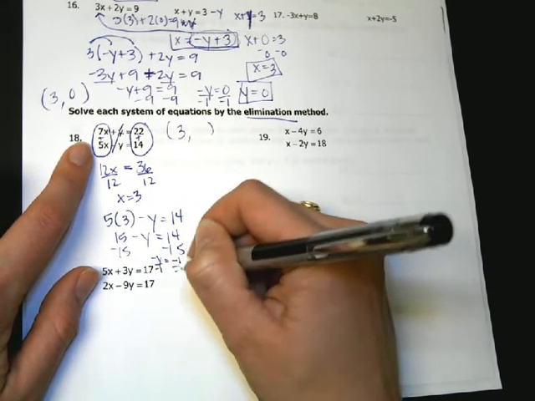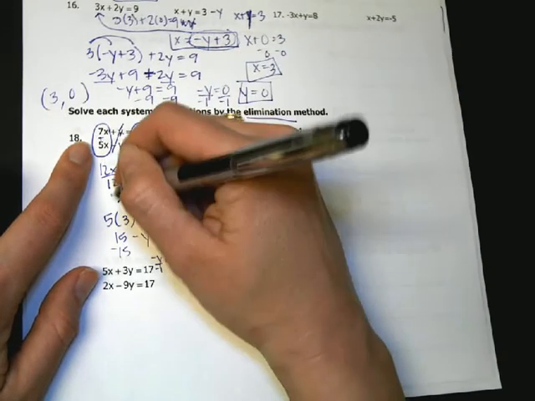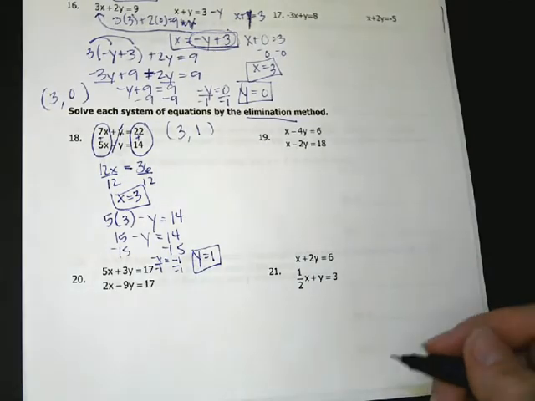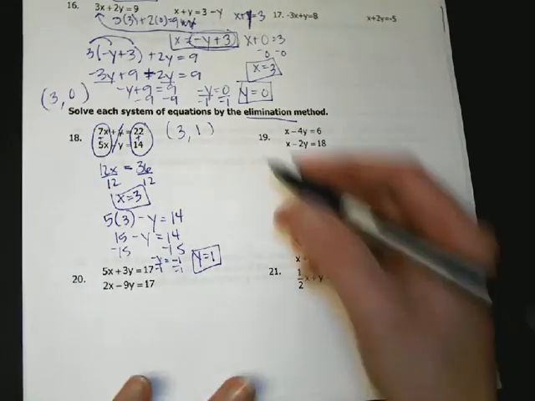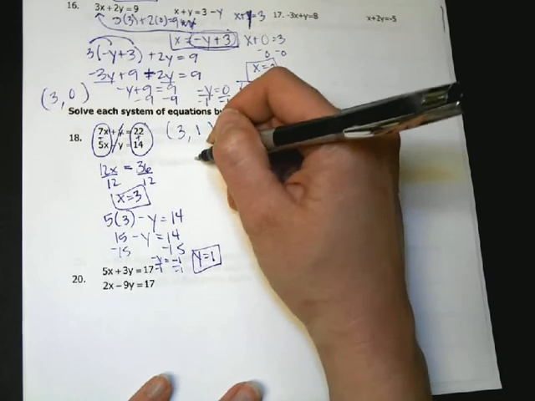And then you can always go back and double check your work and make sure you got it right. So for instance, 5 times 3 minus 1 equals 14. 15 minus 1 equals 14, and that is a true statement. So you've done this correctly.